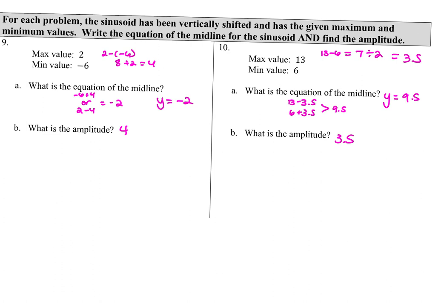And then if they want to know your period or your frequency, there has to be a start and finish given to you some way. So if something is completed in 5 seconds, if something is completed in 2 hours, if it takes a unit of 8, whatever all those things are, that's how you find your period. So that kind of information has to be given to you in order to find the period or the frequency.